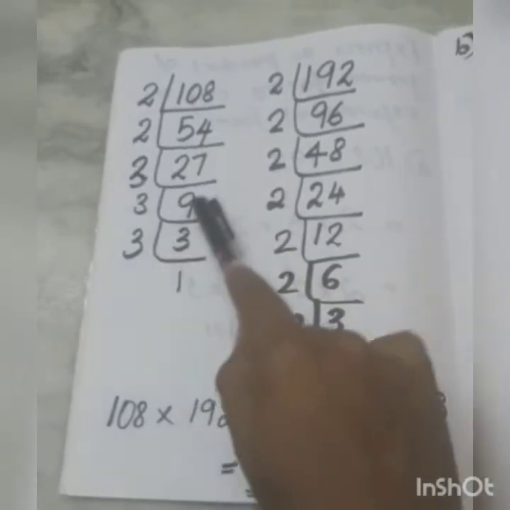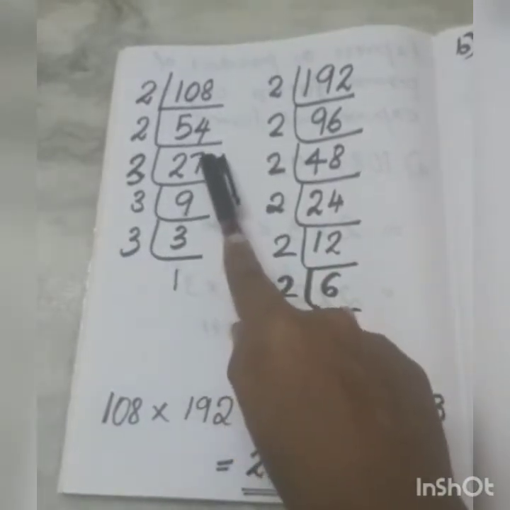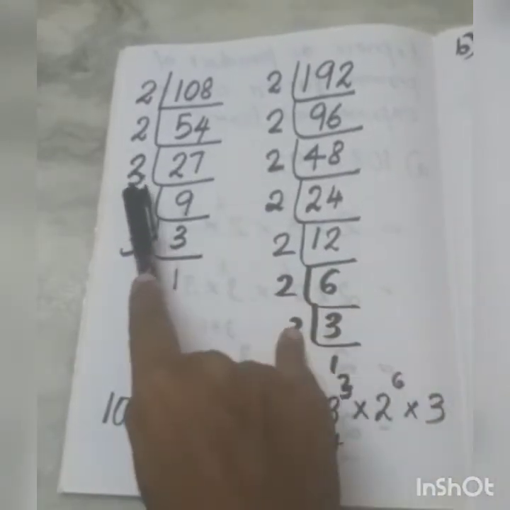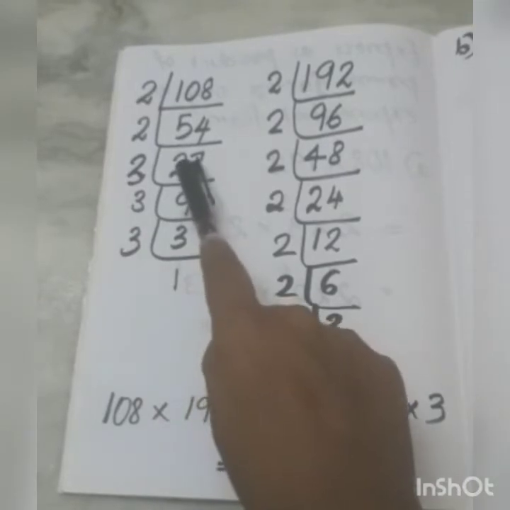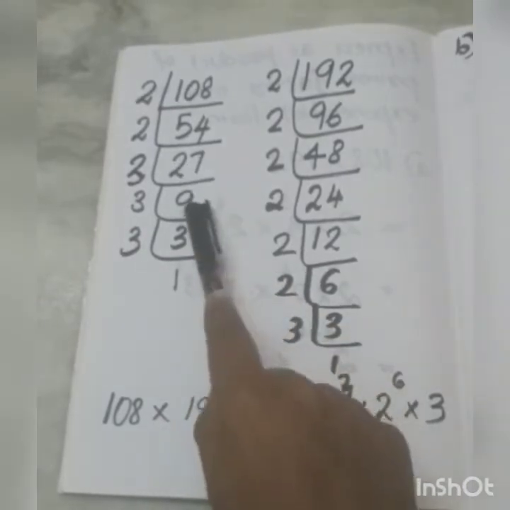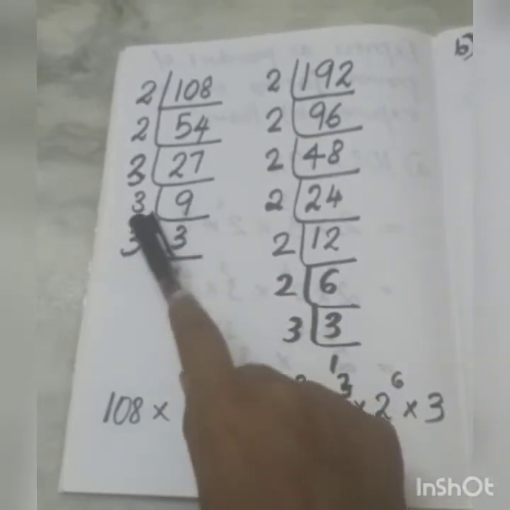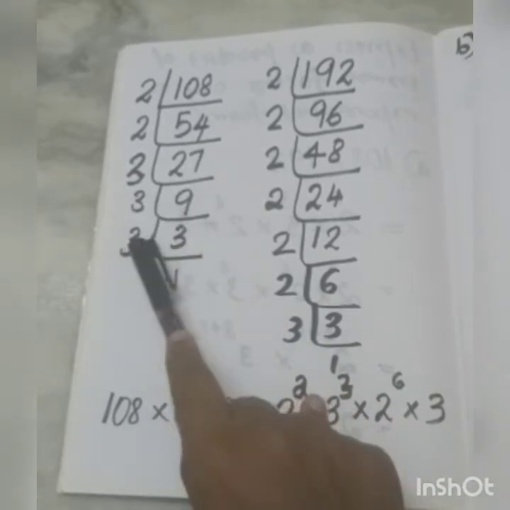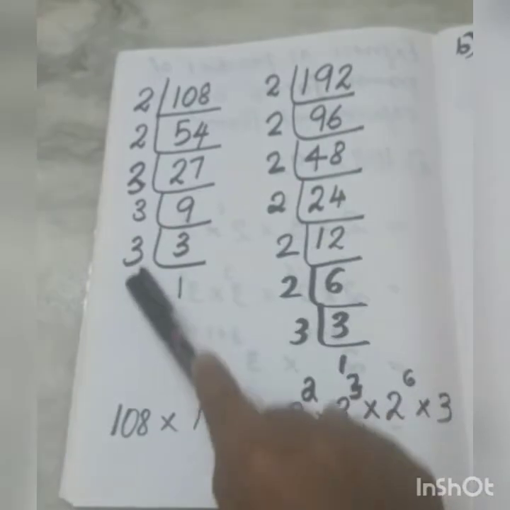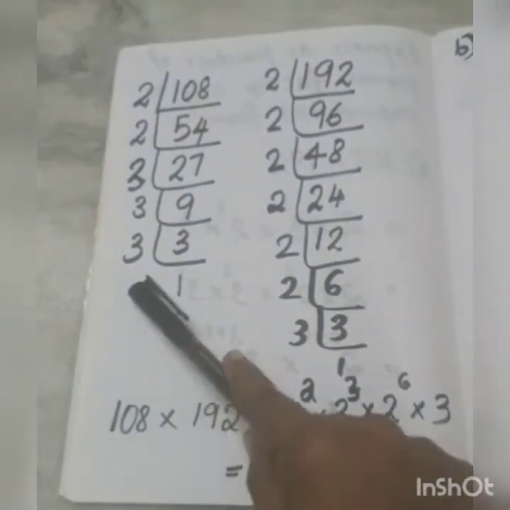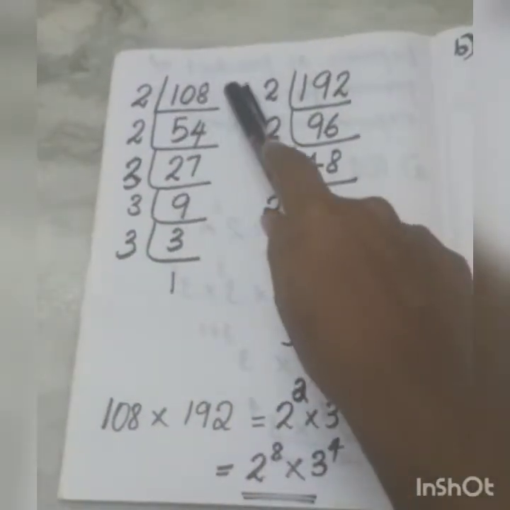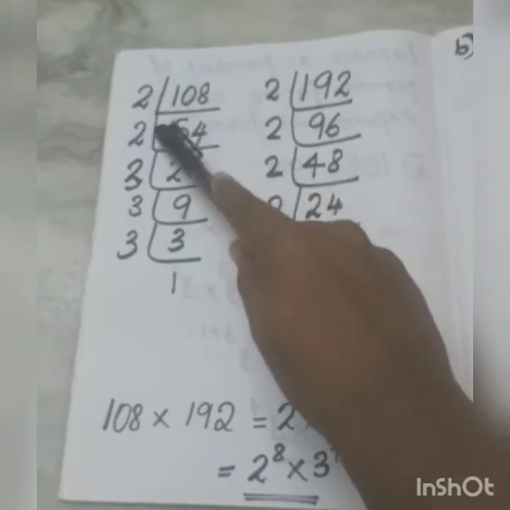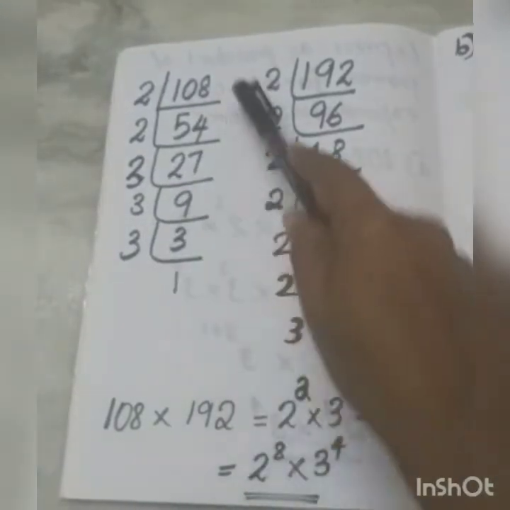Now 27 is not an even number and it's a multiple of 3. So we can use 3 here. So 3 into 9 is 27. Again 9 is a multiple of 3, so 3 is a factor. So 3 into 3 is 9. Then 3 is a prime number, so the only factor is 3. We have to use only prime numbers here. So the prime factorization of 108 is 2 into 2 into 3 into 3 into 3. So the first number is over.